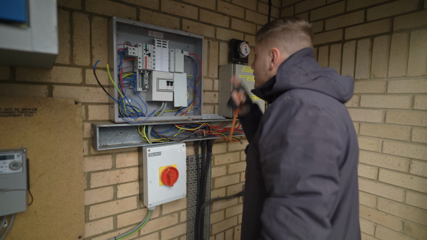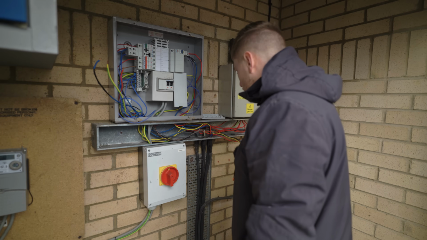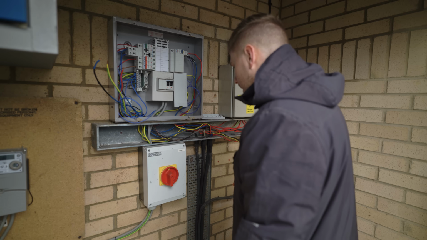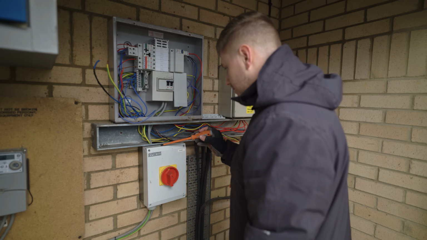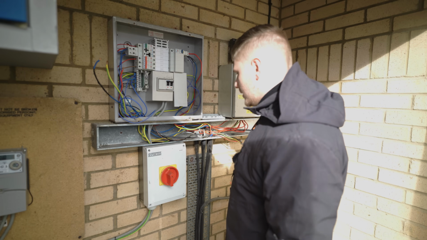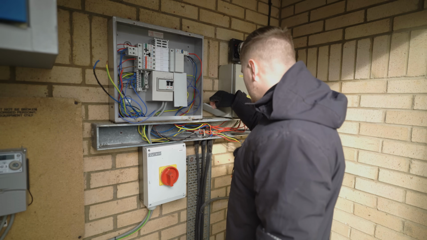I'm going to make some notes on the corrosion of this board. Got to let someone know about it, at least show that I'm aware of it. The entry into this is terrible. It all looks a bit corroded. Everything's IP4X though, which is good.